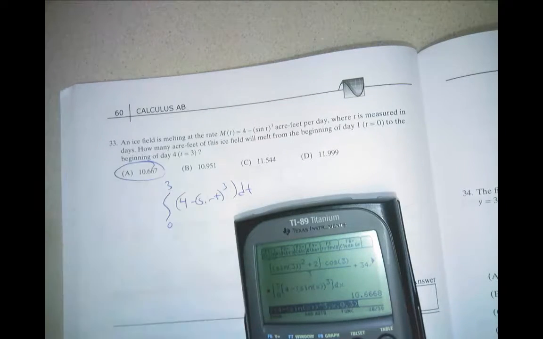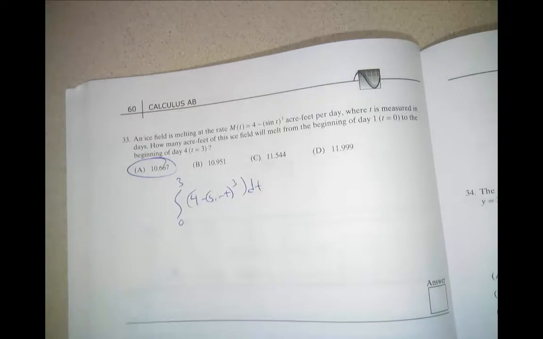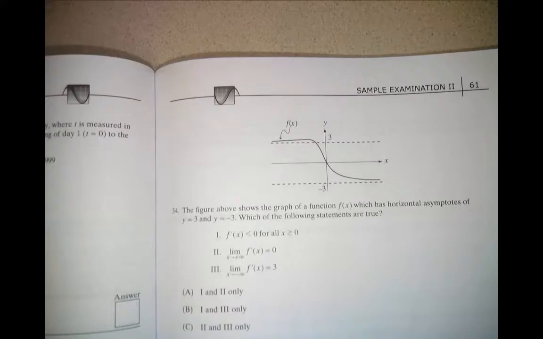10.667A. Cool. Let's move on. The figure above shows a graph of a function which has horizontal asymptotes. Which of the following statements are true?